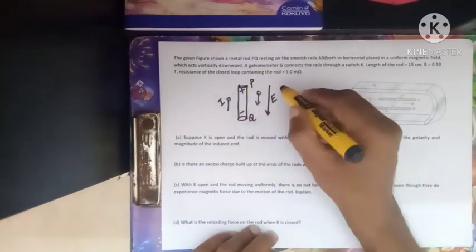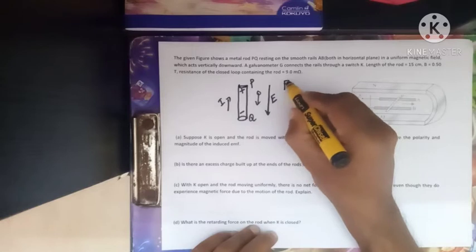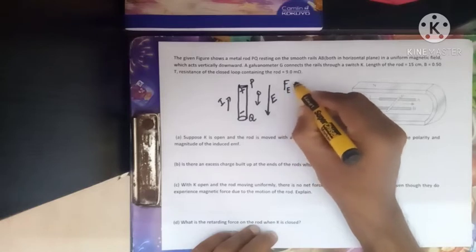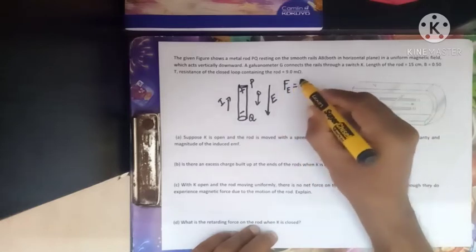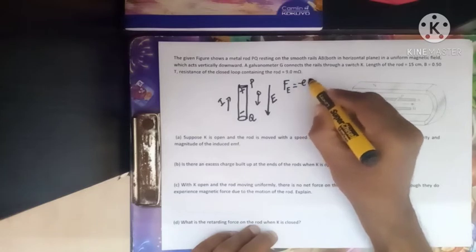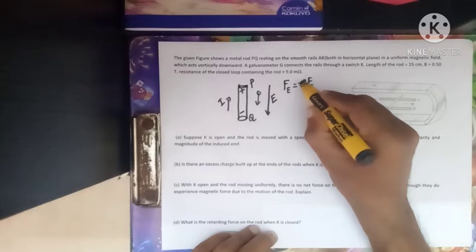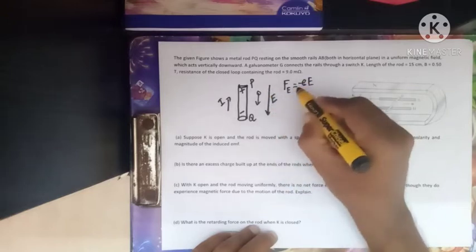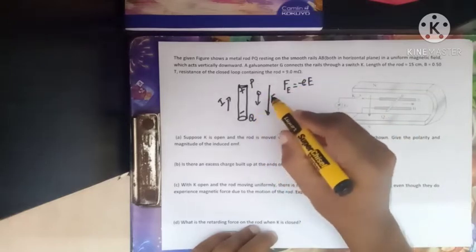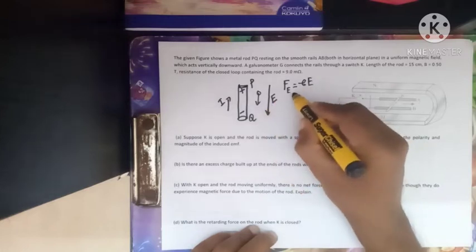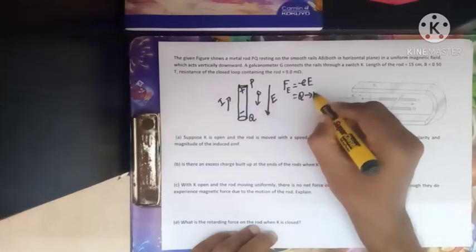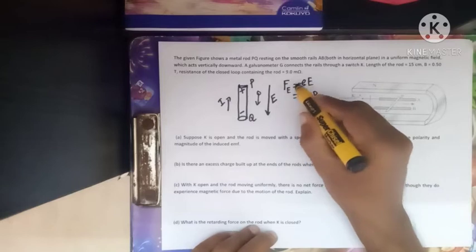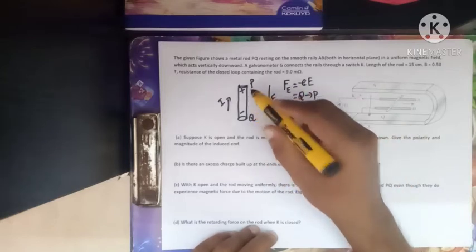That force is given by the equation F equals minus eE, where e is the charge of the electron and E is the electric field. With the electric field in this direction, the electrons will experience a force in the upward direction, that is Q to P.